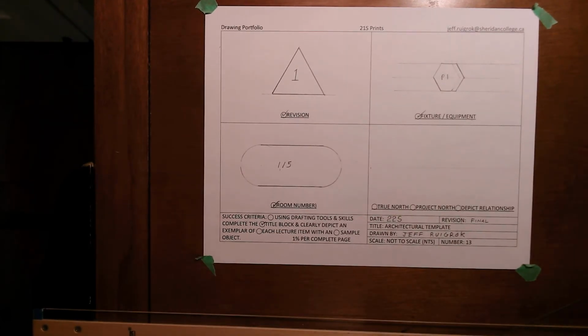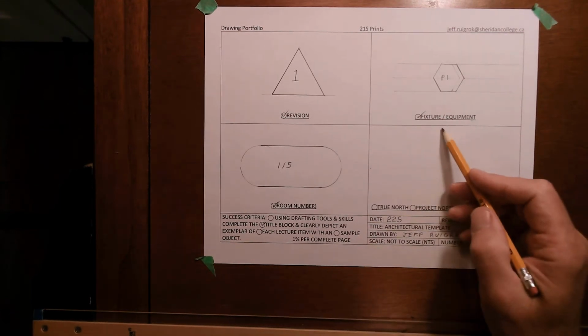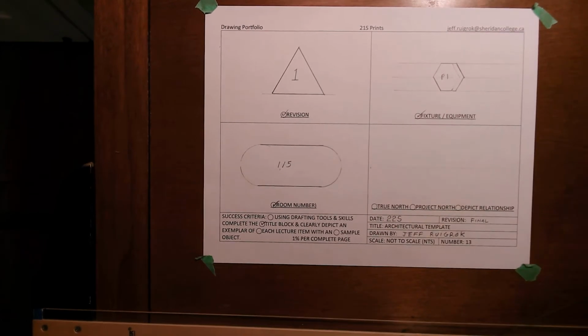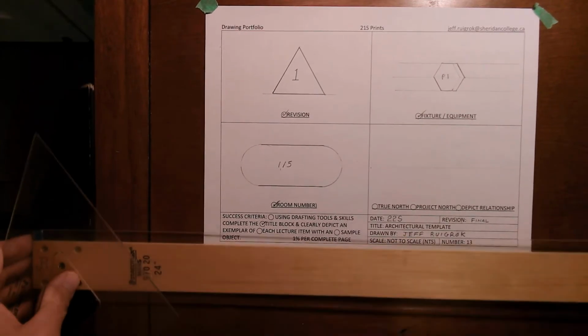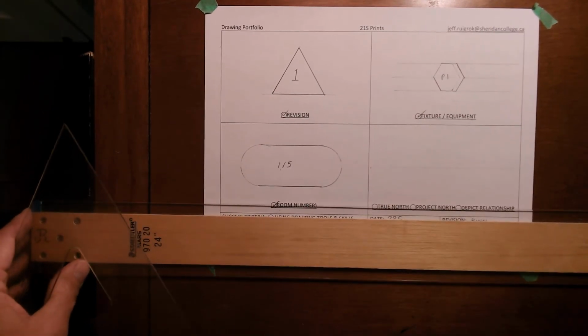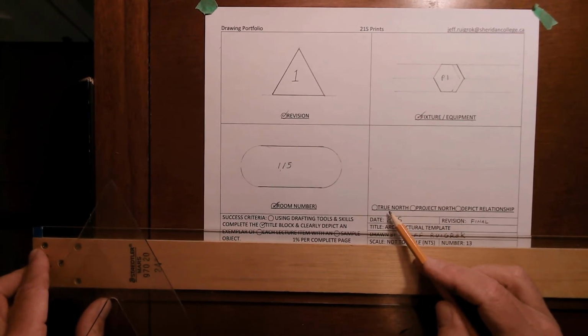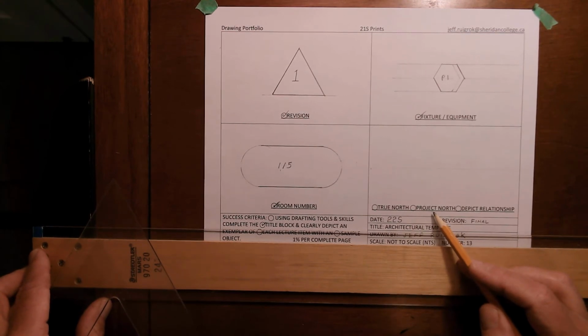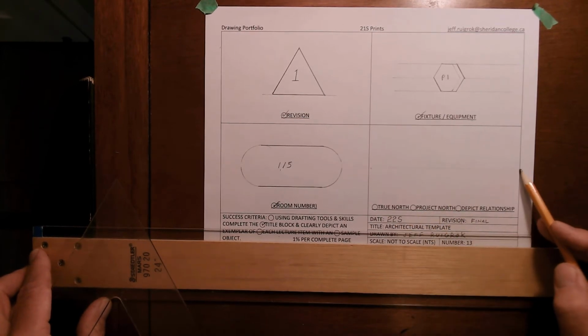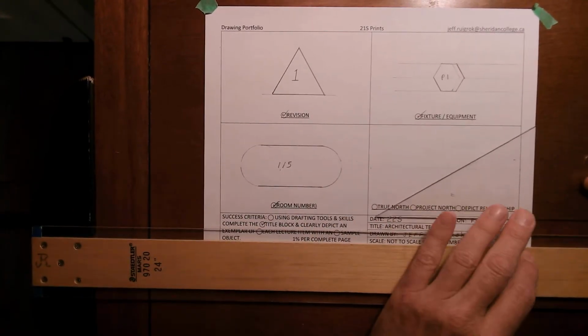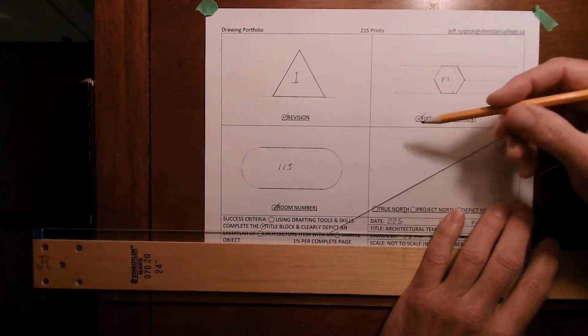And the last one just has to do with true north. So on a map, generally the top is true north, but that's not necessarily the case on a job site. On a job site, and it's represented by an arrow, right? On a job site, it's dictated by project north and true north. So as an example, true north could be off on an angle. So let me just draw this here.